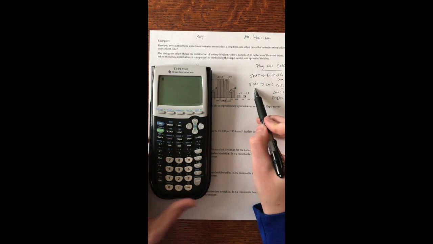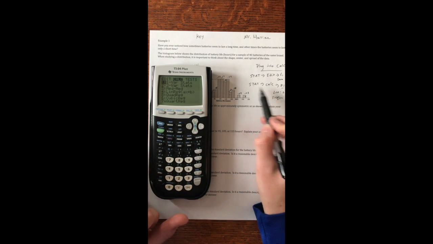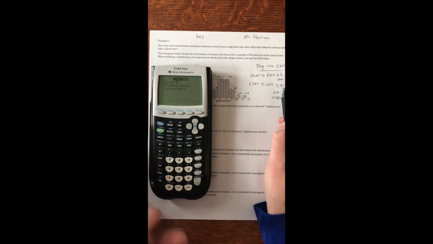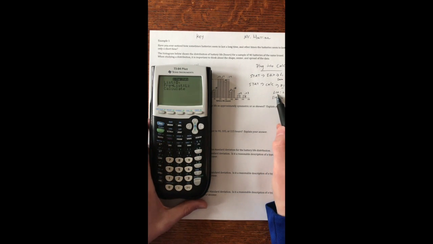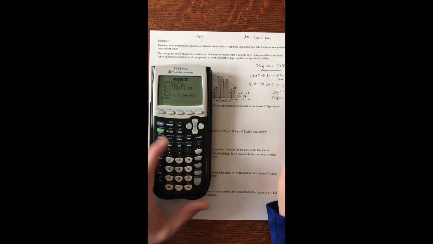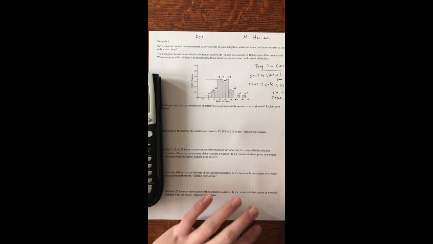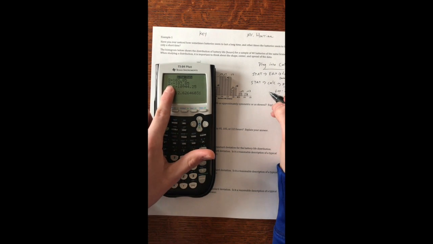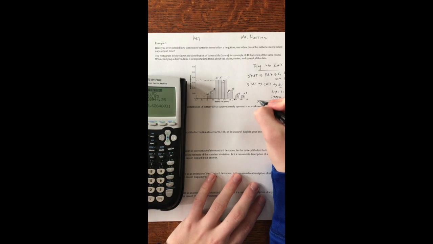Then you go to Stat again, move over to Calc, and then you can click number 1 or just click Enter because you want 1-Var Stats. It takes you to this screen with List, so we want L1, and the frequency list we want L2. Click Calculate. As you can see right here, the x with the bar on top, remember that means mean.